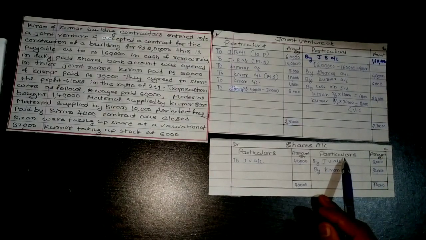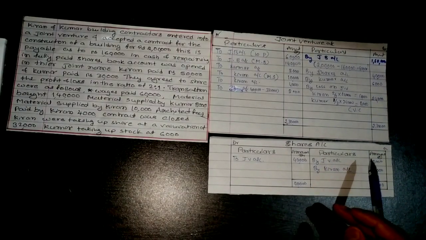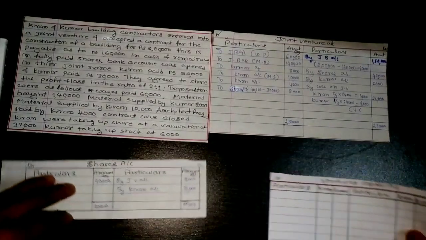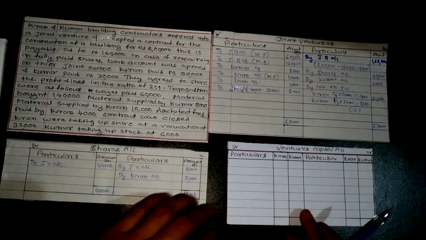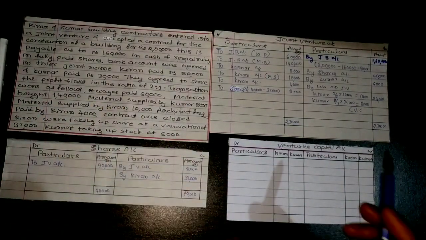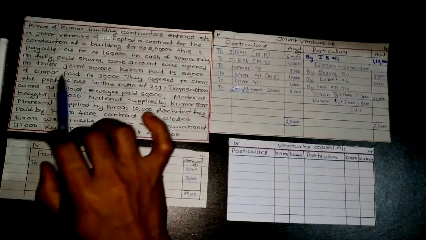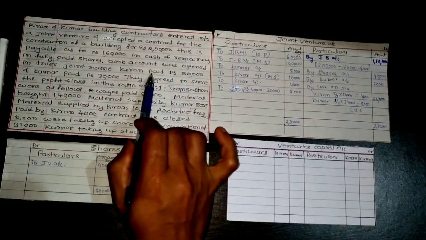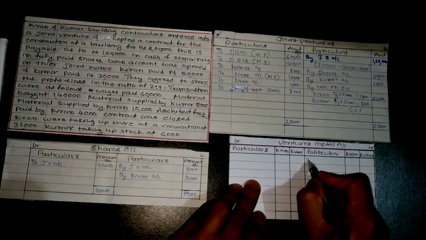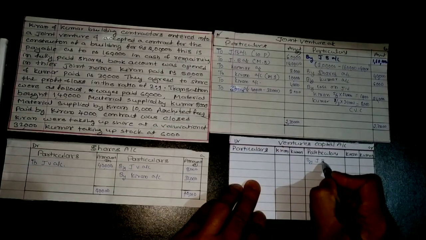Clear? So next we will go through the venture's capital account. See, for the venture's capital account only one entry we are going to see in the problem, that is balances. Kiran paid 50,000, Kumar paid 30,000 by joint bank account.